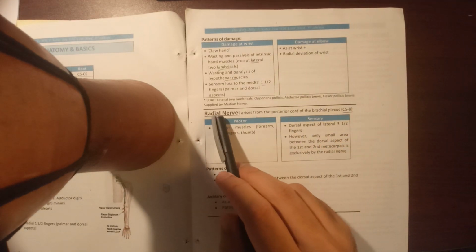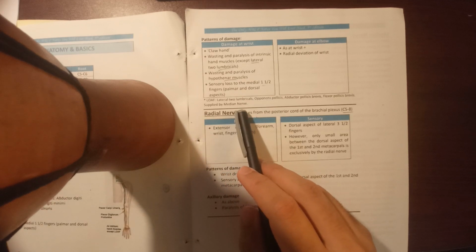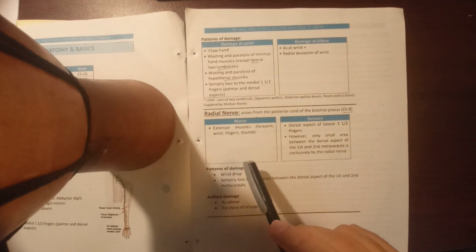The LOAF muscles, the lateral lumbricals, opponens pollicis, abductor pollicis brevis, and flexor pollicis brevis, are supplied by the median nerve. It's coming up later.